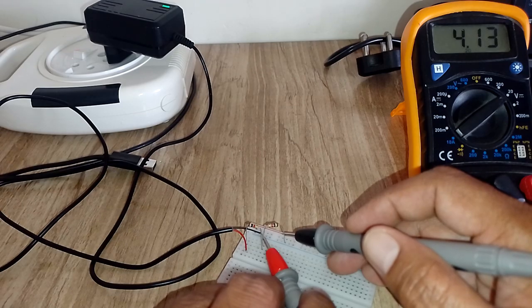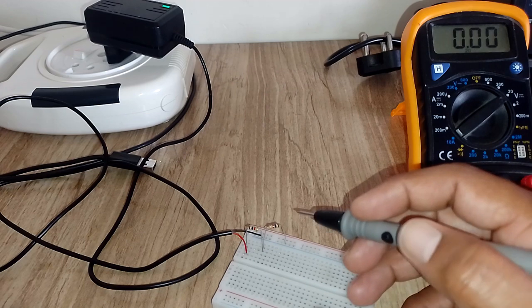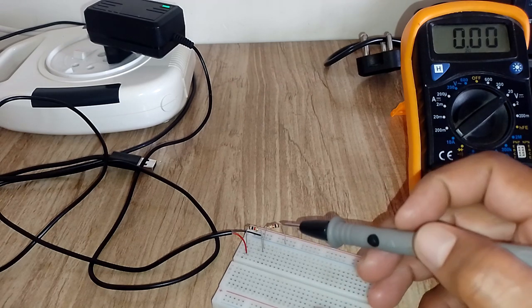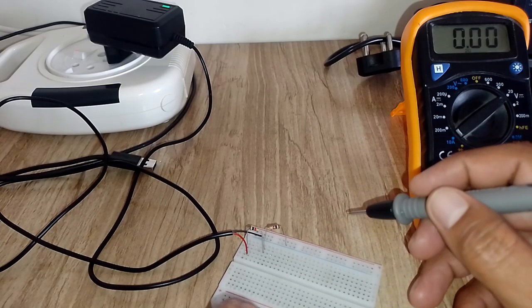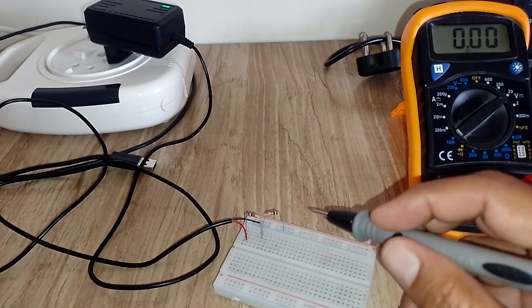8.35 and 4.13. So in case you need a lesser voltage than 4.13, then you can change the resistor and you can get whatever voltage you require.